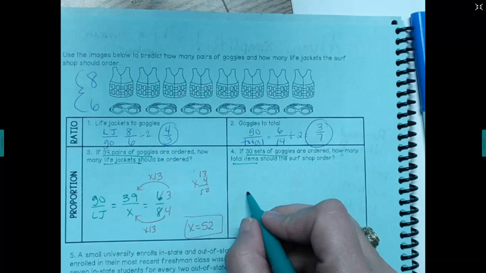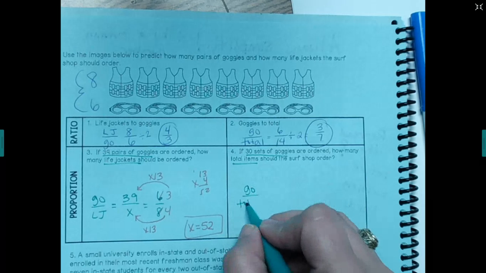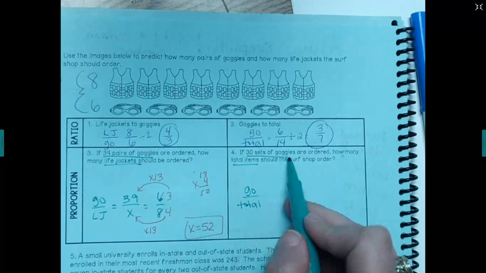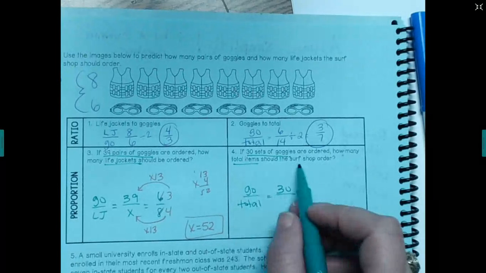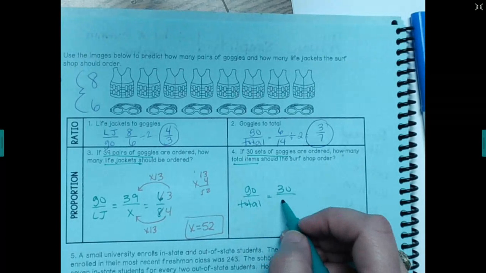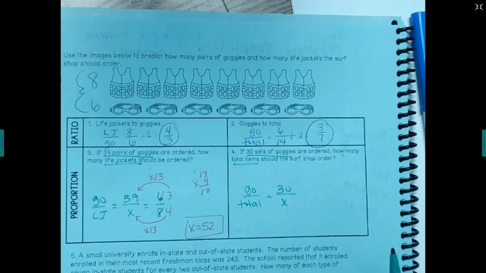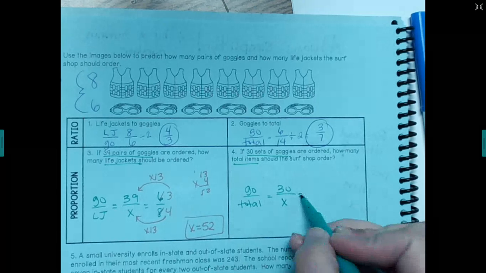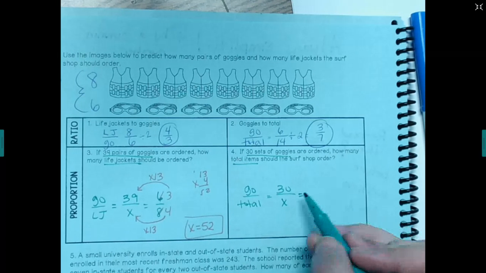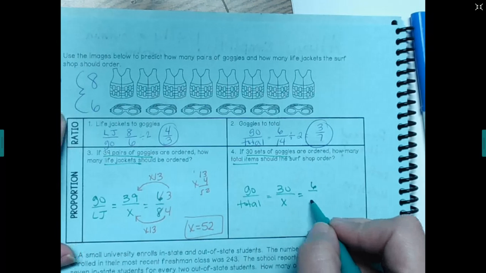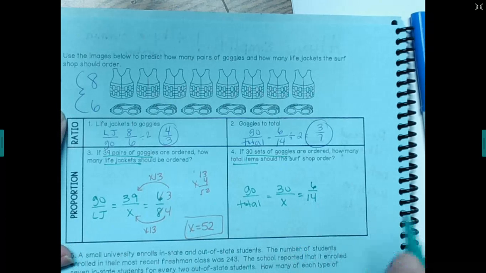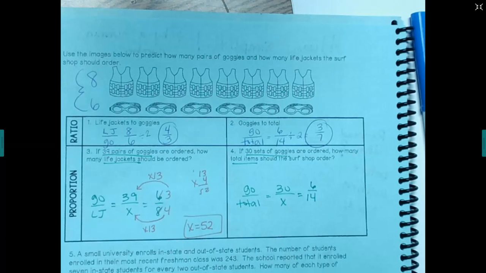Okay, what am I comparing it to? Okay, so goggles over total. It tells me there are 30 sets of goggles, so I know that 30 goes with goggles. And it says how many total, so I don't know that, so what am I going to put there? X. Okay. Now I have to go back up to my picture for the next part. Goggles was 6. Total was 14.